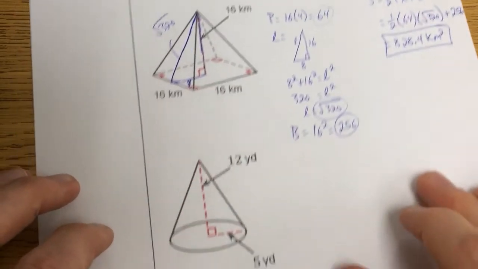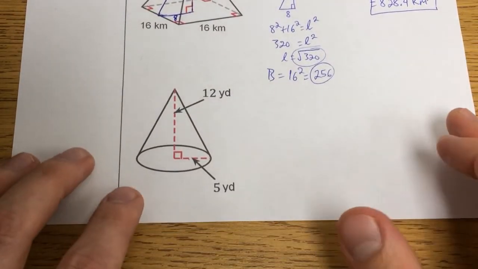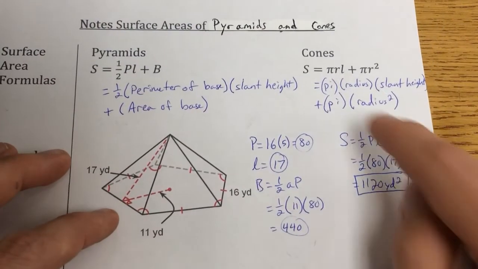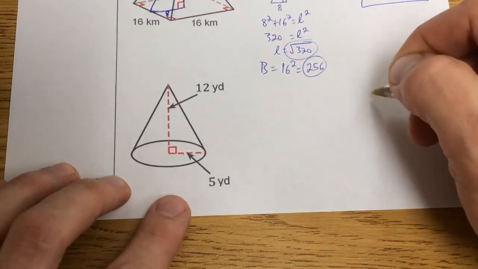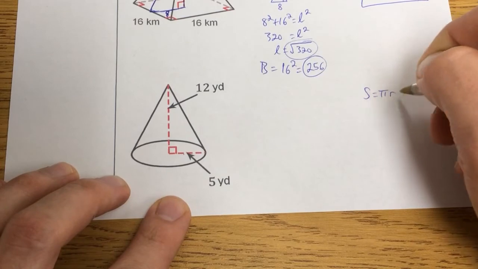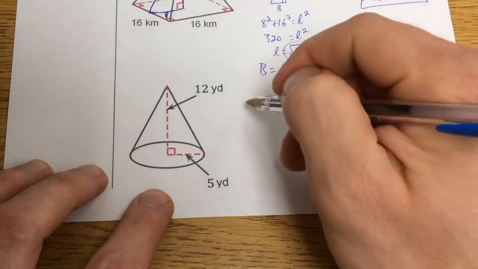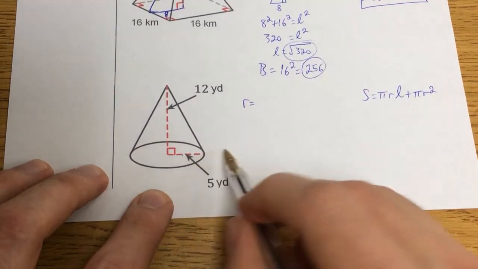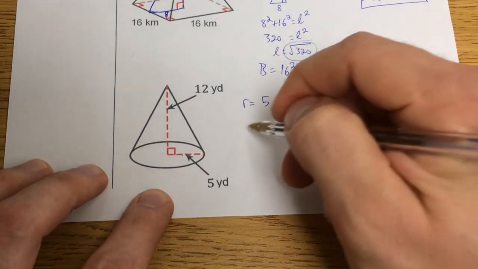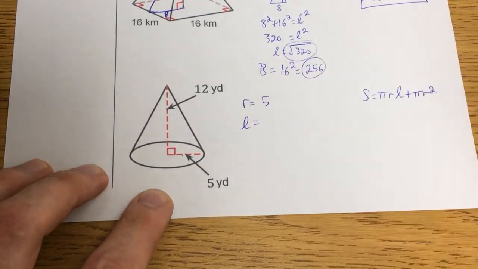And last example. I have a cone, so I'm going to use my cone surface area formula, pi r L plus pi r squared. Okay. Find each piece. The radius of the base there is 5. Good to go. The L, again, they don't give it to me.